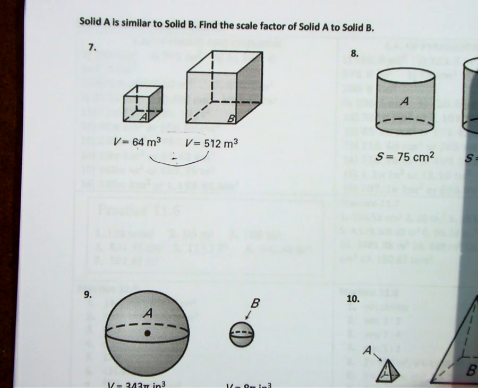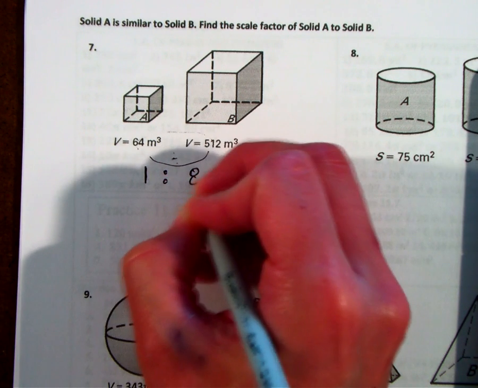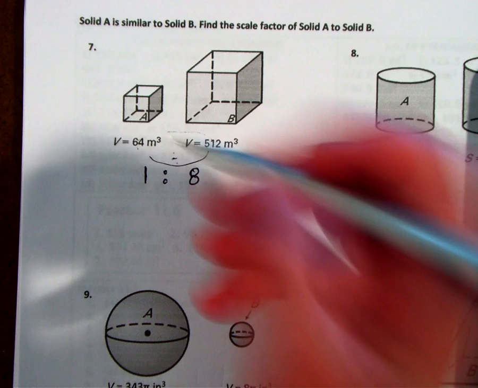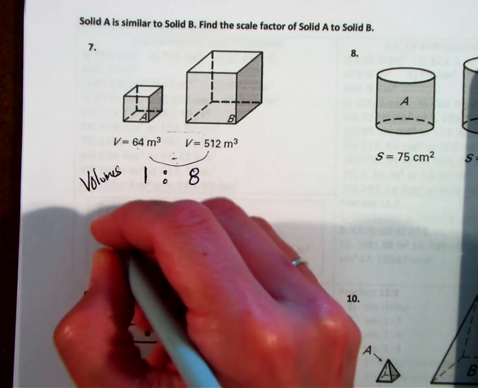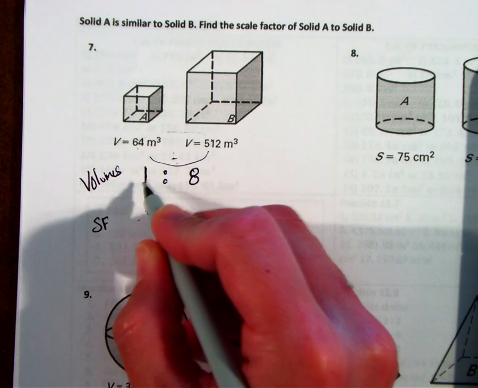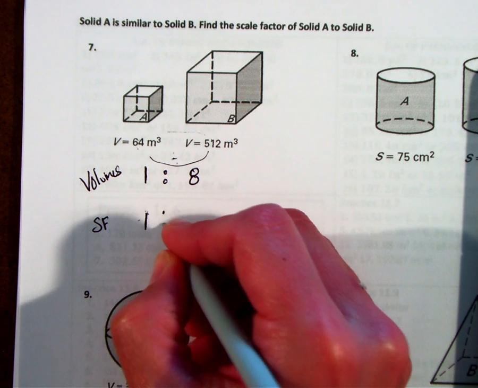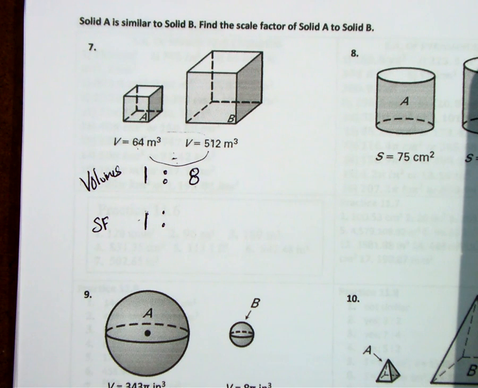And I get 8. Okay, that means the ratio here is 1 to 8. But that is the ratio of the volumes. Okay, so this is the ratio of the volumes. So if I want the scale factor, I need to know what number to the third power is 1. Well, that's 1. 1 times 1 times 1 is 1. Do you know what number to the third power is 8? Okay, if you don't know, let me show you how to find it.